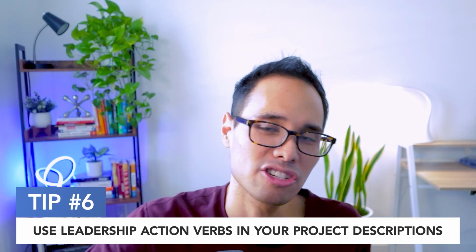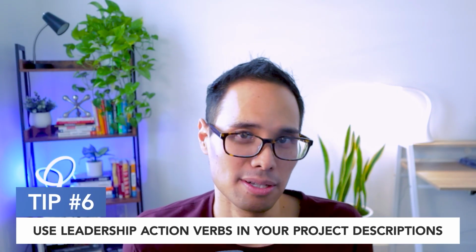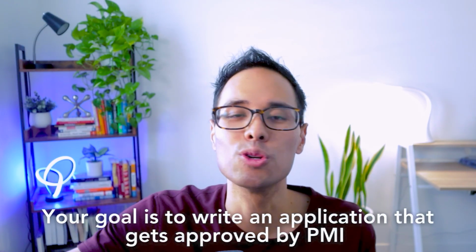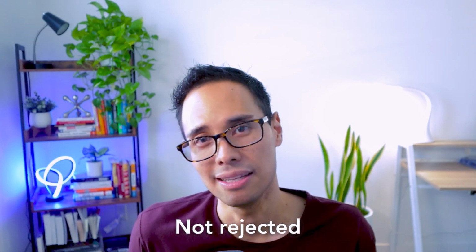Tip 6 is one that you may not have heard before, but this trick will make your application go from boring and plain old vanilla to stand out in no time. And it's this: use leadership action verbs in your project descriptions. My friend, now is not the time to write passively. Your goal is to write an application that gets approved by PMI, not rejected.